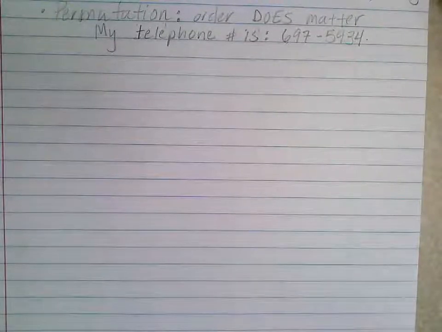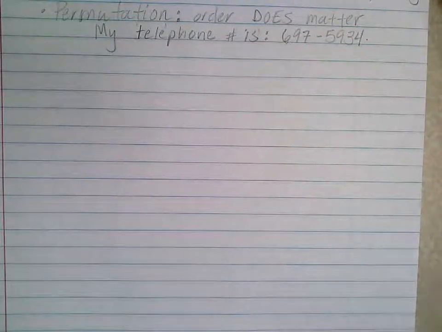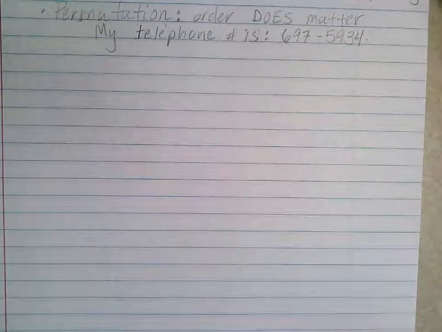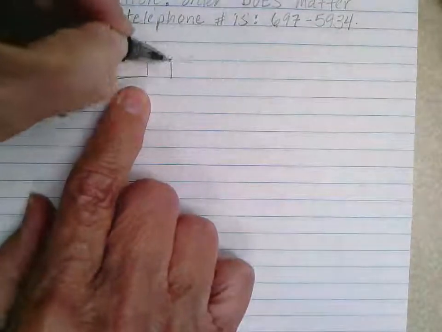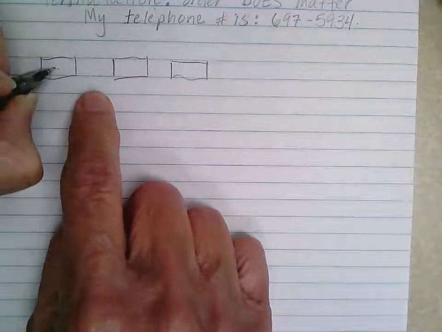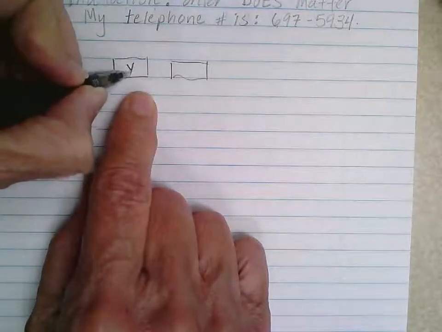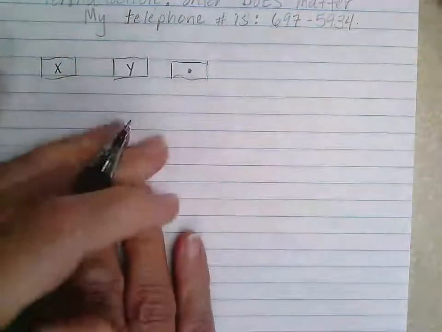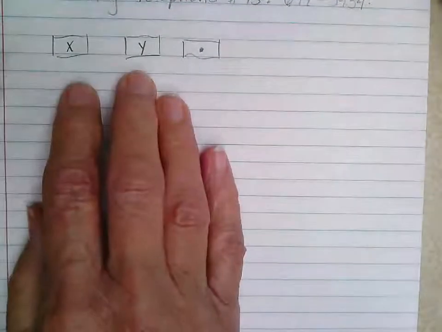Okay, so why does this trick work? This trick works, of course, because of algebra. And again, instead of using numbers, we're going to use letters. So we're going to call the letters X and Y because you were able to put on a card an X or a single digit, and on the third card you put a decimal point. So I'm going to use an X, I'm going to use a Y, and here's my decimal point. So they want to know how many different orders, this is a permutation, these can go in.